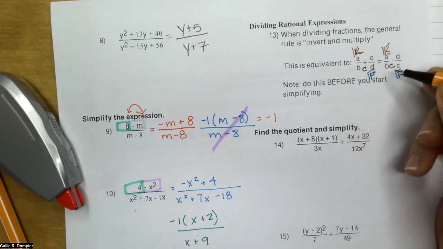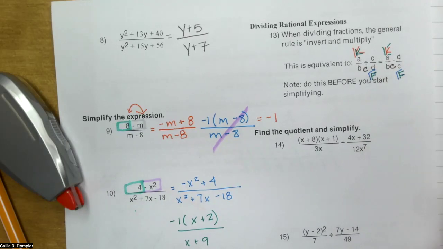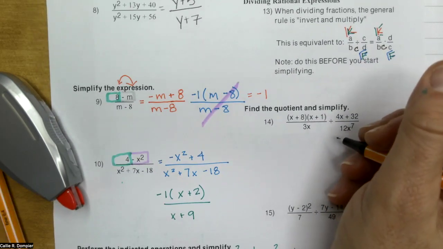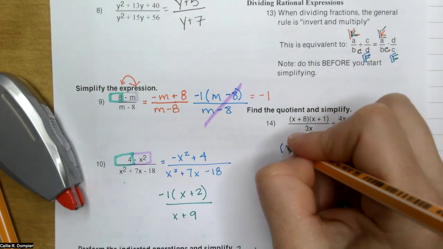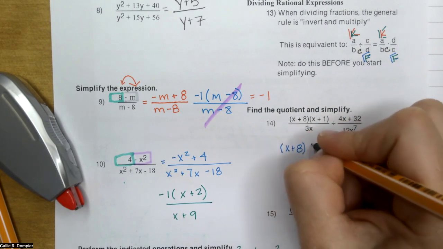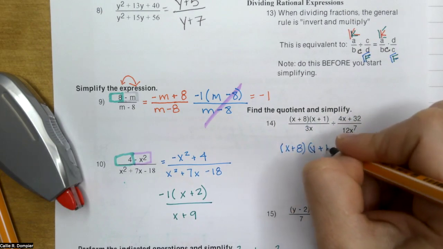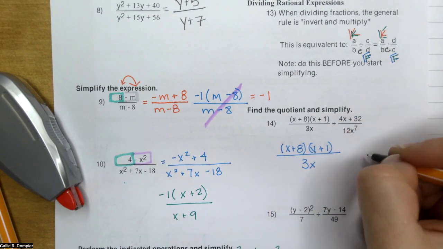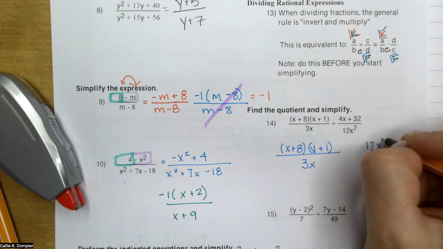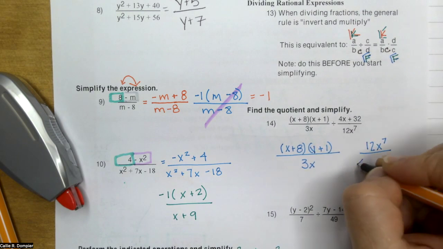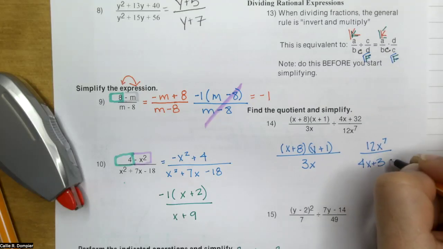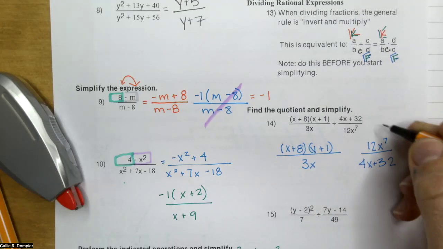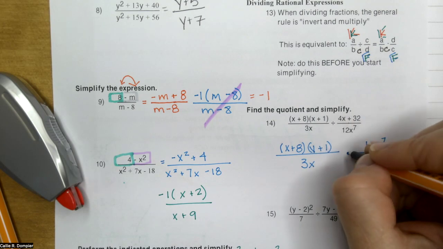And change from division to multiplication, KFC. Keep, flip, change. Okay? Do that before you start simplifying. So for number 14, let's just keep, flip, change it. Keep x plus 8 times 1x plus 1 over 3x. Flip. So now that's 12x to the 7th, which was on the bottom, is now at the top. 4x plus 32 was on the top, now it's on the bottom. We flipped it. Now we change from division to multiplication.